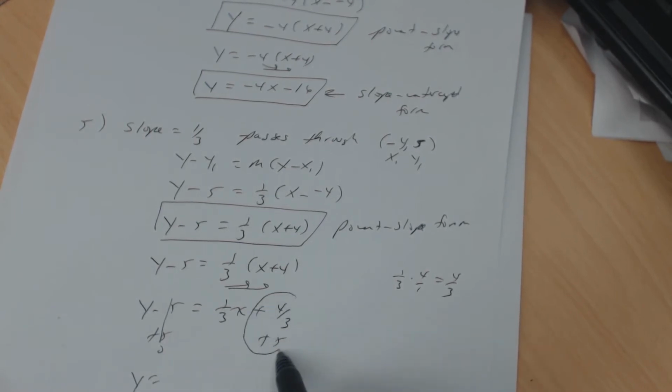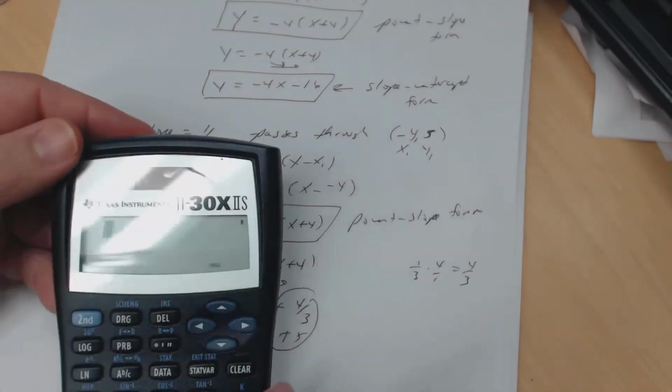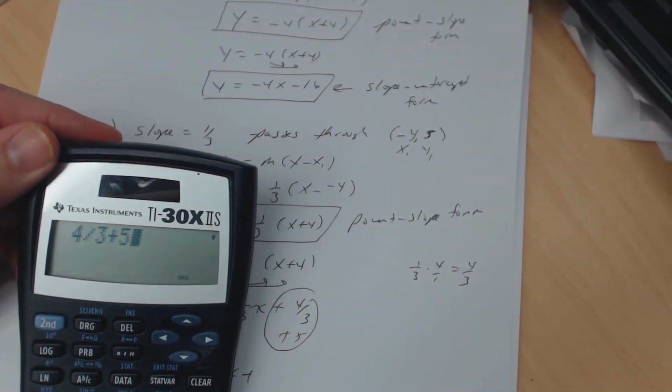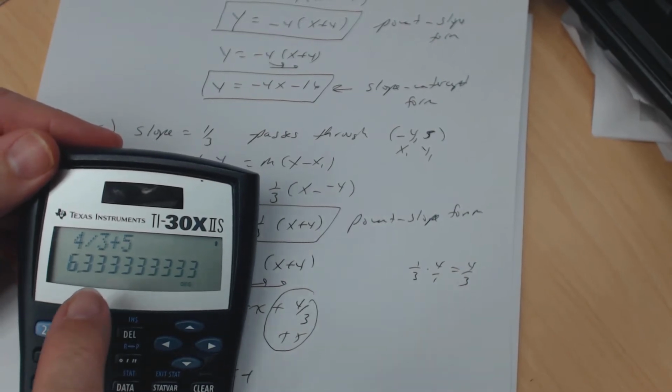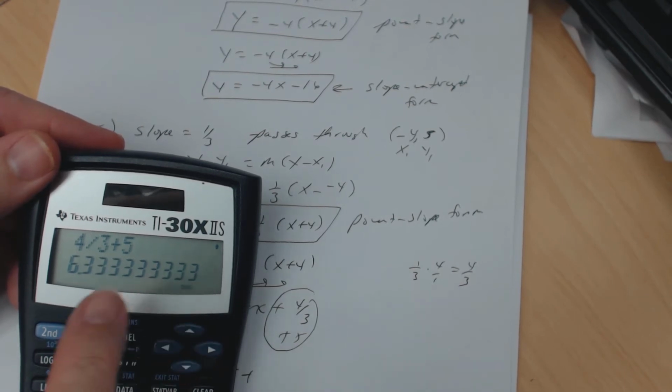Now you can combine these two right here. Use your calculator for this. So it'll be 1/3 x plus, okay, using your calculator, you're going to say 4 divided by 3 plus 5. So 4 divided by 3 plus 5 equal, and you get this. Now, many of you probably know that 0.333 repeating is the fraction 1/3. So that's 6 and 1/3.